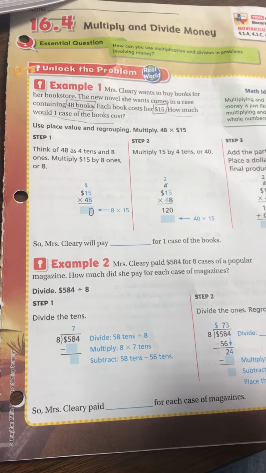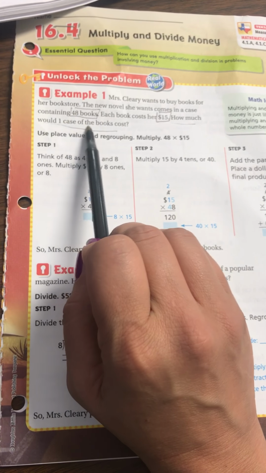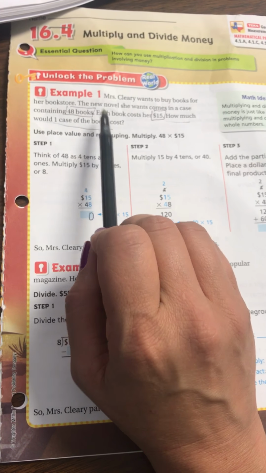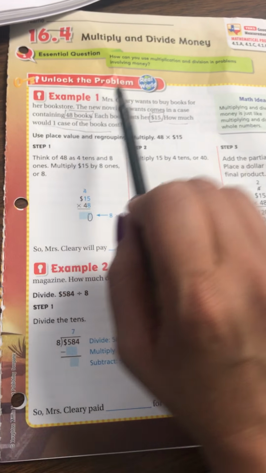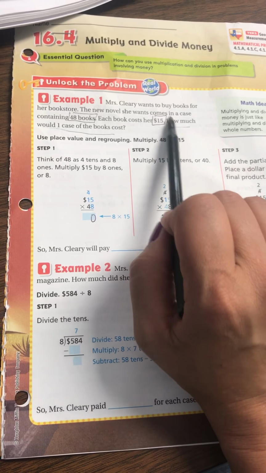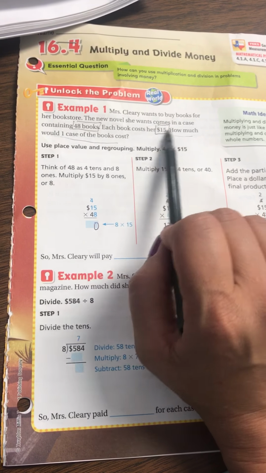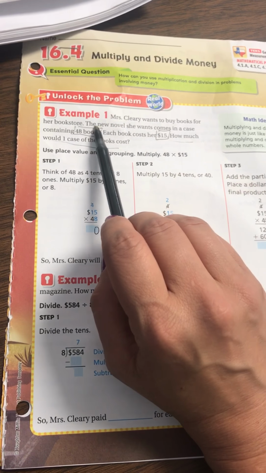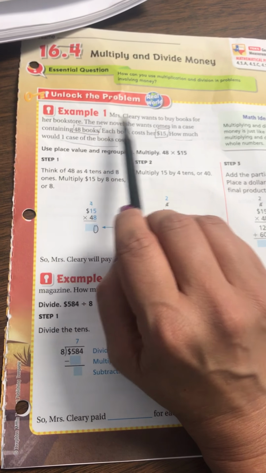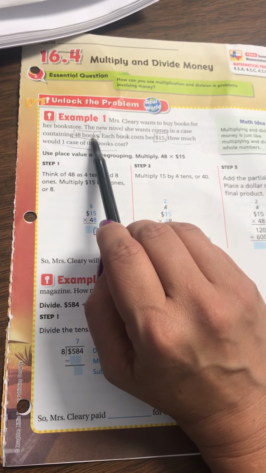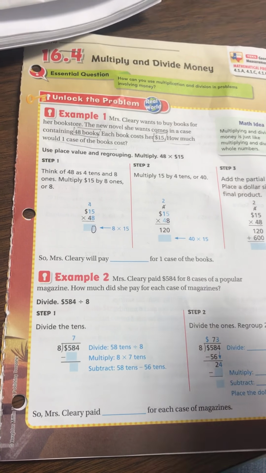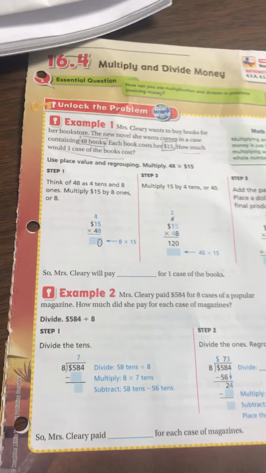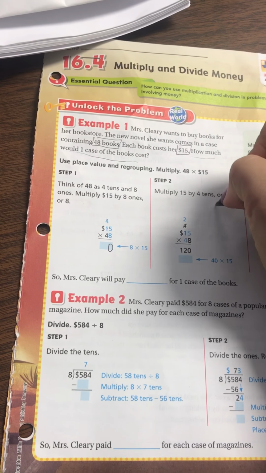Okay, so we're trying to find out how much it's going to cost her to buy an entire case of books. And we know that in that case, there are 48 books, and we know that every single book is going to cost her $15. So this is a multiplication problem because we have 48 groups of 15. Each one of those books is worth $15, which would be a multiplication problem. And we already know how to do 2 by 2 digit multiplication.